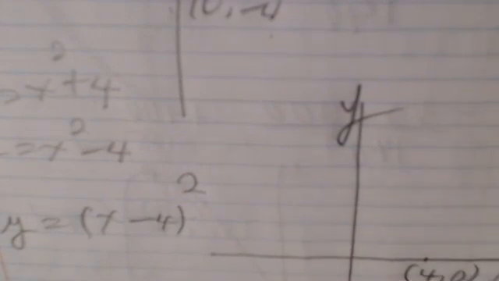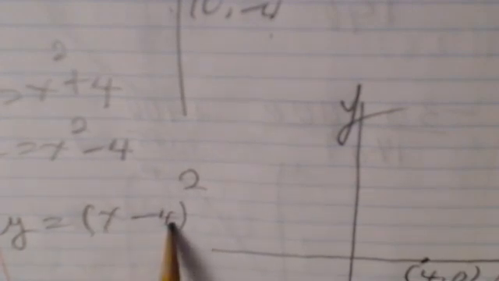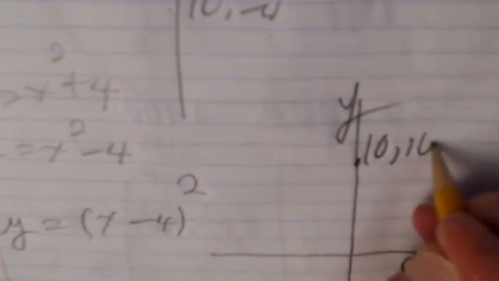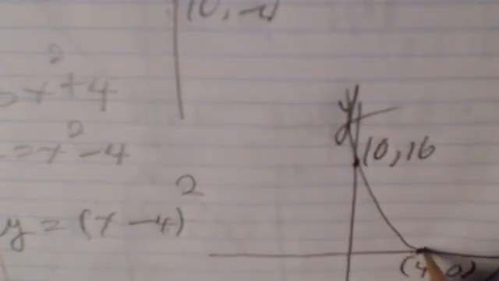So when x is 4, y is 0. Now, it's the parabola. So if you wanted to get more points on it, a real good point to get in this one, let x be 0. Minus 4 squared is 16. So this is 0, 16. And it's going to be the parabola.